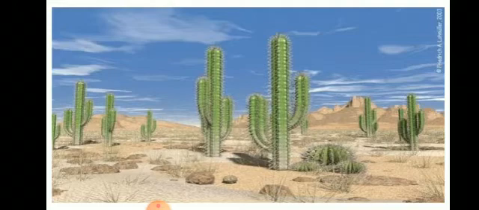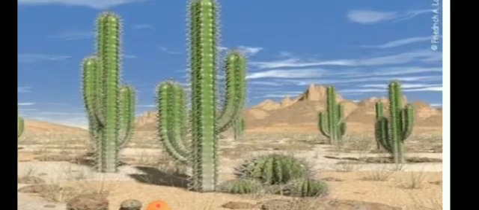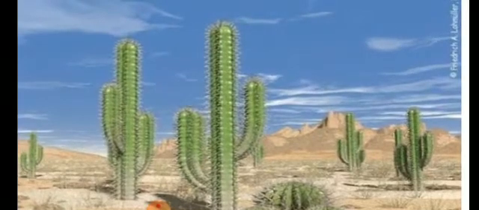Desert plants have thick stems to store food and water, which helps the plant to survive in harsh climate. See here, you have the thick stem. You can also notice that most of the desert plants have no leaves. These cactus plants, plum and also kikar do not have leaves.